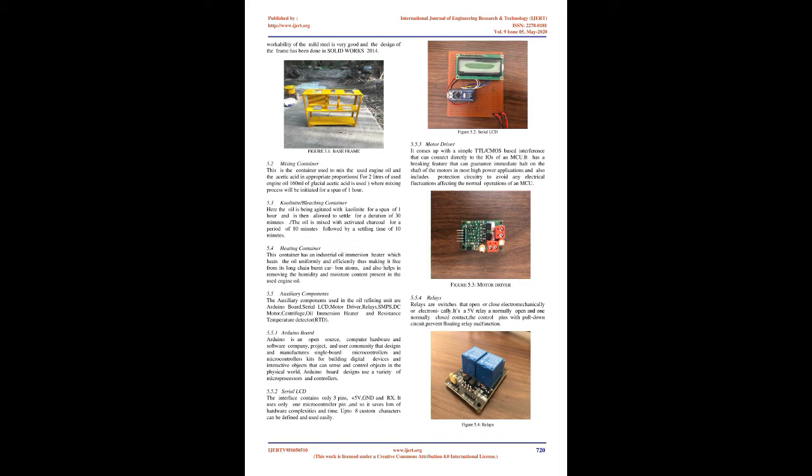The formability or workability of the mild steel is very good, and the design of the frame has been done in SolidWorks 2014. Figure 5.1, Base frame. 5.2 Mixing container. This is the container used to mix the used engine oil and the acetic acid in appropriate proportions. For 2 liters of used engine oil, 160 ml of glacial acetic acid is used, where the mixing process will be carried out for a span of 1 hour.